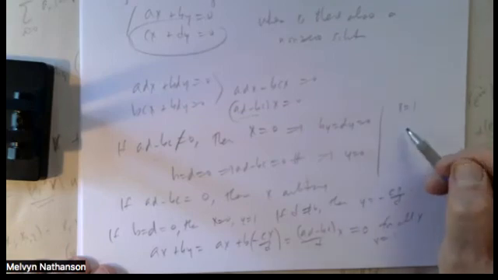So if I let X equal 1 and Y equal minus C over D, I get solutions of this equation, a non-zero solution. So this is just my little bit of high school algebra.